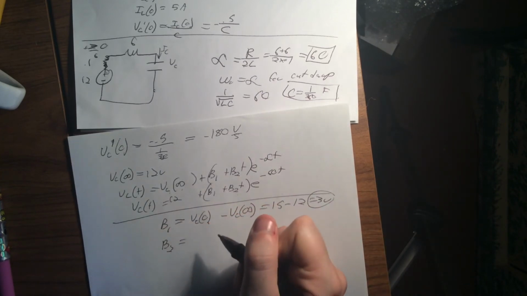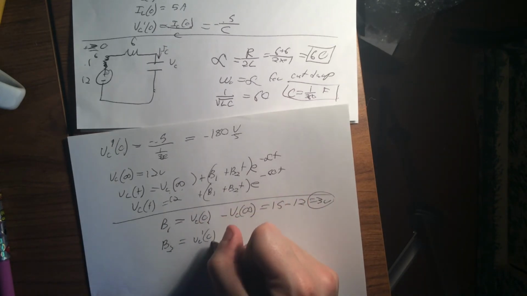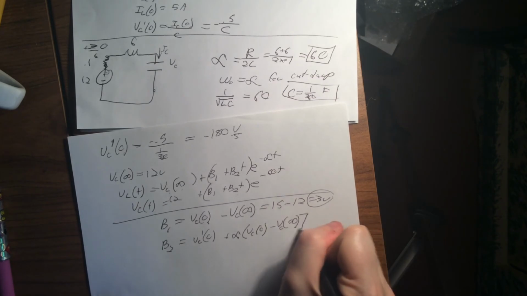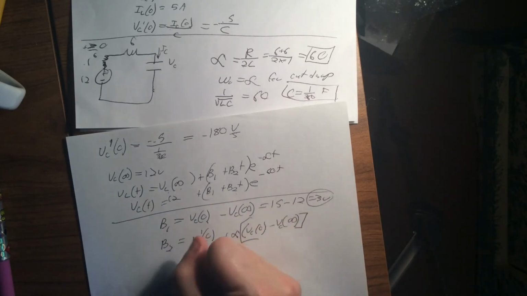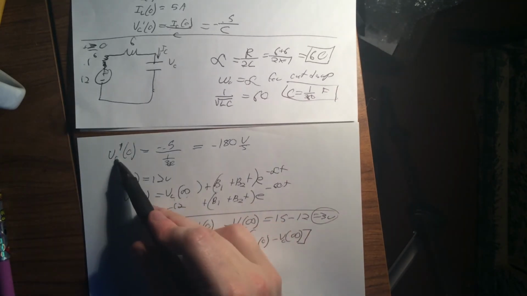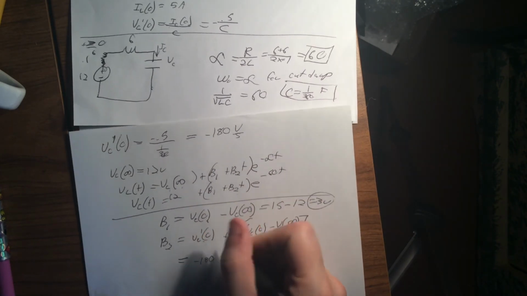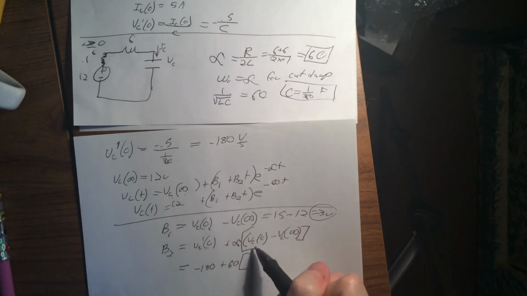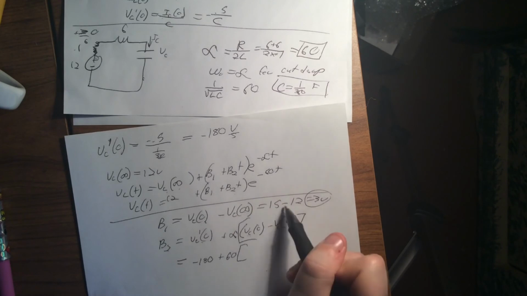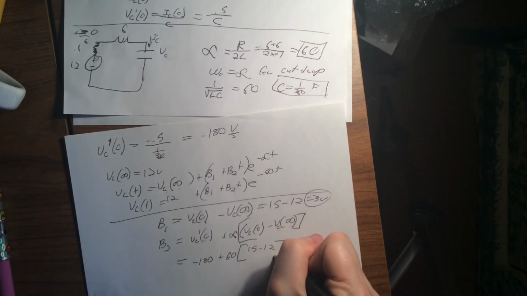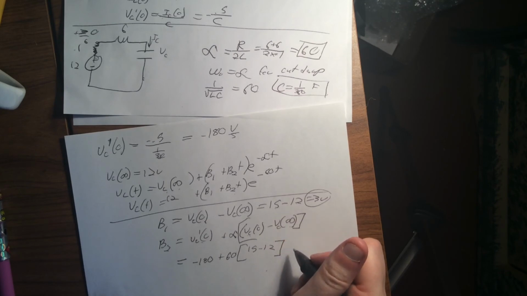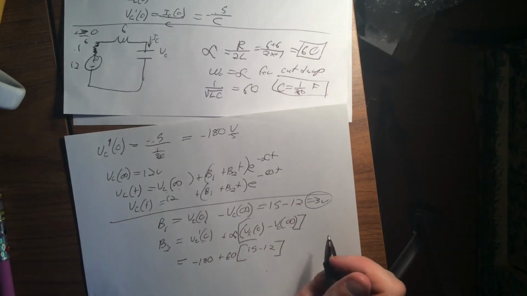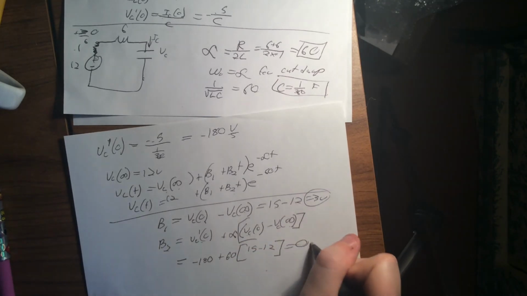Then our B2 is going to equal Vc prime of 0 plus alpha times Vc of 0 minus Vc of infinity. We already solved Vc prime of 0 up here, which equals minus 180. Then plus our alpha, which we got before, is 60, times the same 15 minus 12. That works out to minus 180 plus 3 times 60, which equals 180. So B2 equals 0.